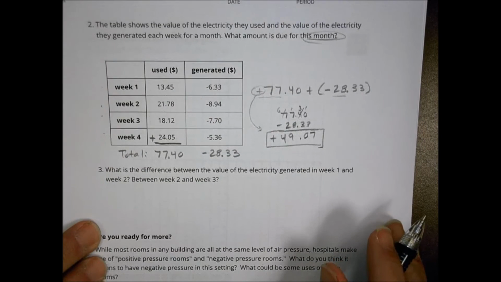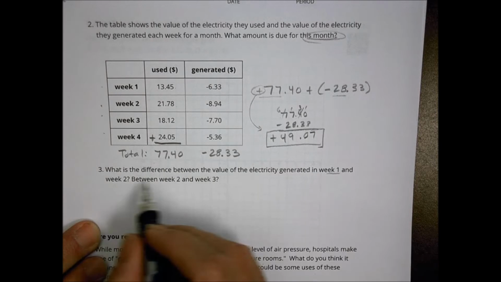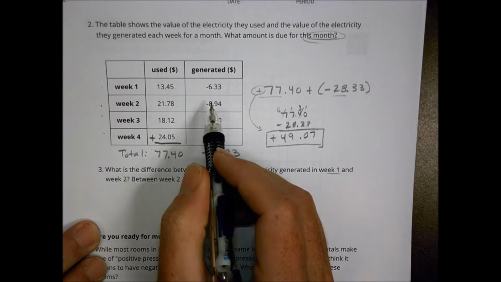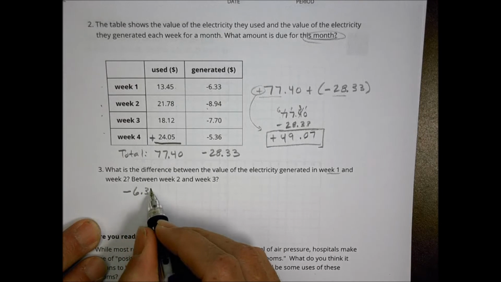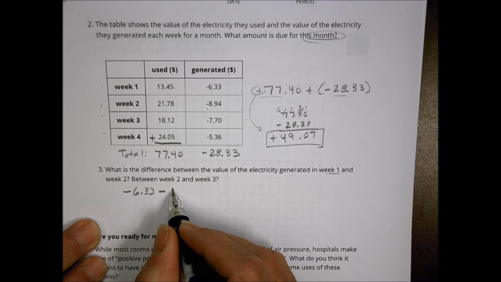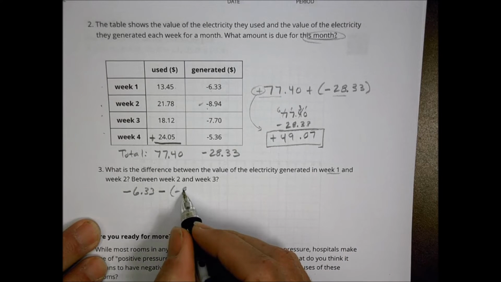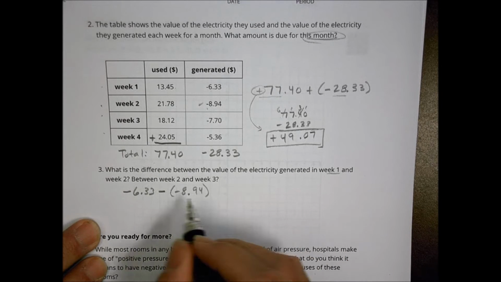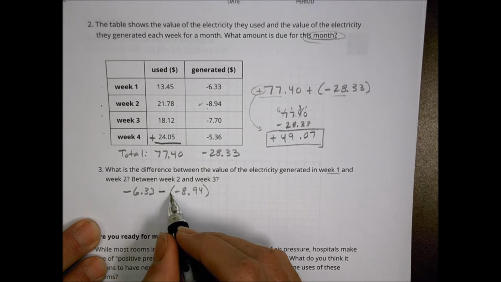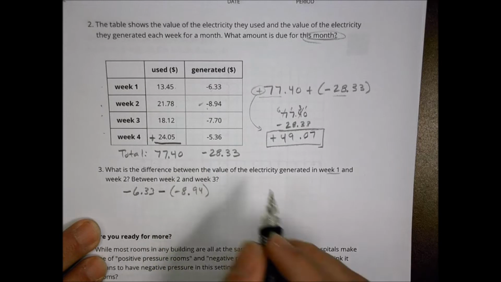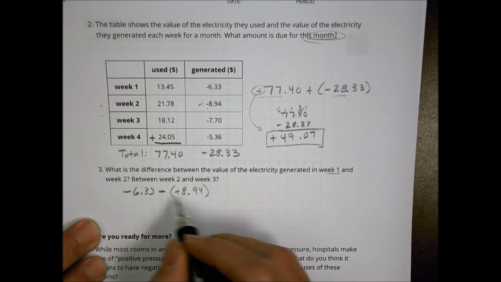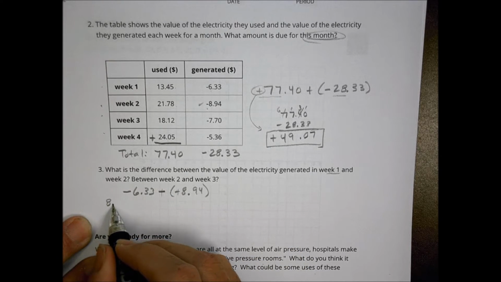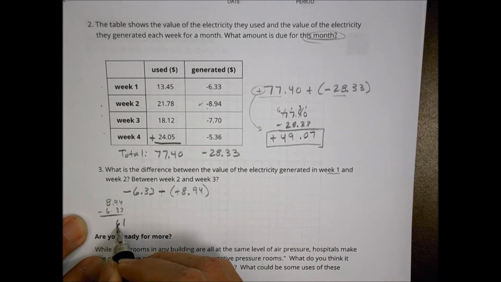What is the difference between the value of electricity generated in week 1 and week 2? Okay, the difference between 1 and 2. We do the first value, negative 6.33, and difference means minus, and week 2 is negative 8.94. So we do negative 6.33 minus a negative 8.94. Again, this is going to be add the opposite, right? Now I have different signs, so I find the difference, 8.94 minus 6.33, and we have 2.61.